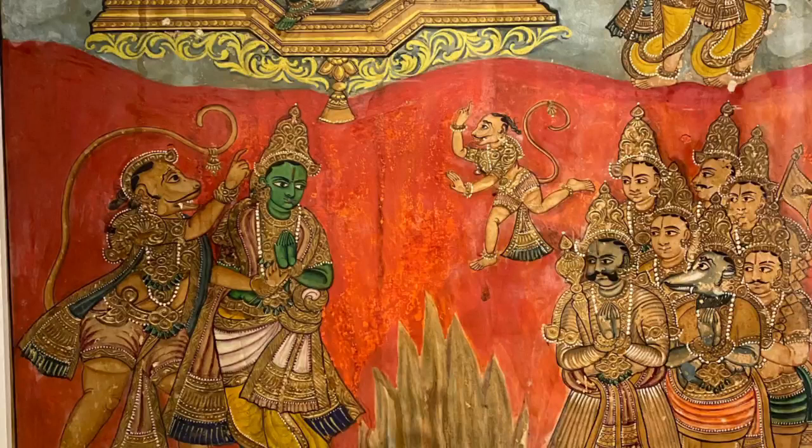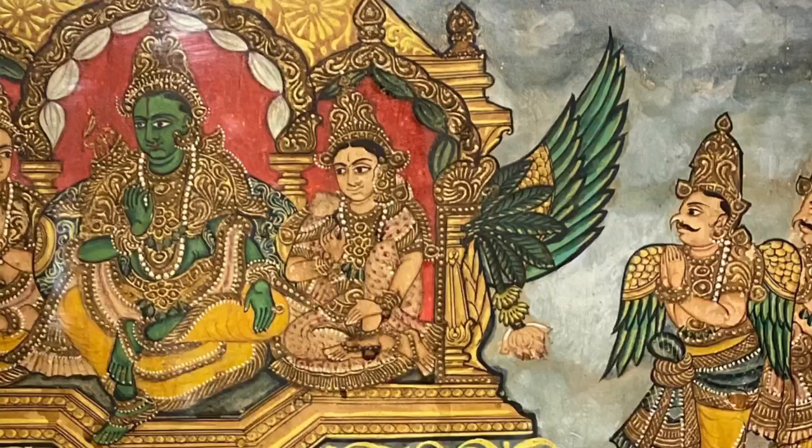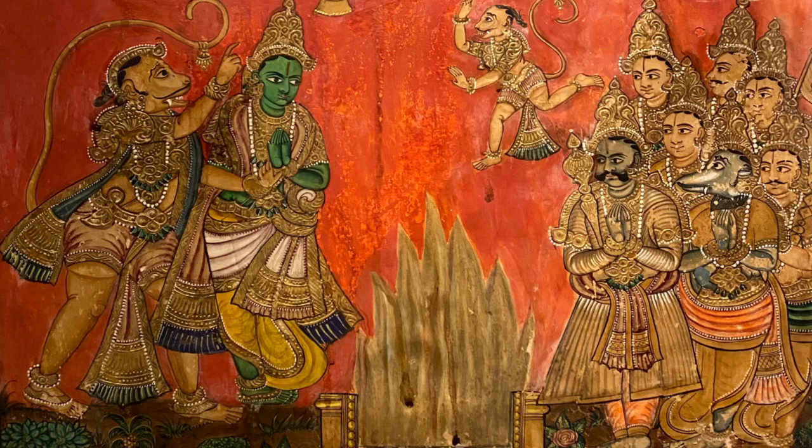Bright, flat red ground, low relief gesso work, and fine gold gilding is used in this painting. The heavily bejeweled figures are depicted in a graceful manner and modelled on classical sculptures such as the Vijayanagar idols.